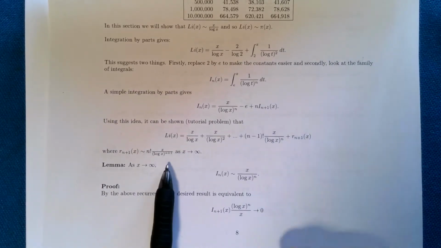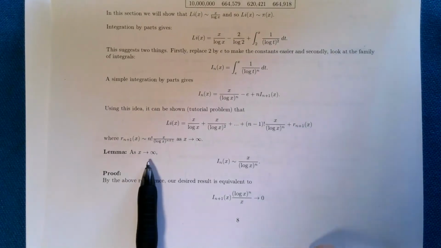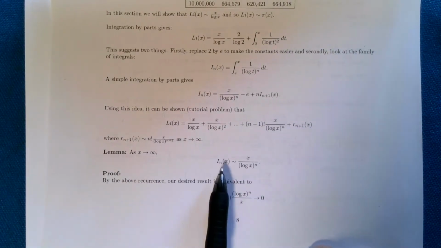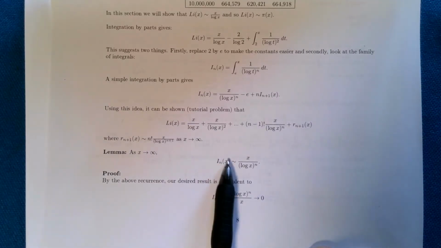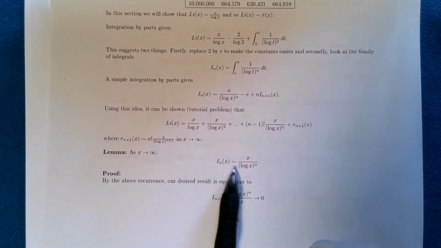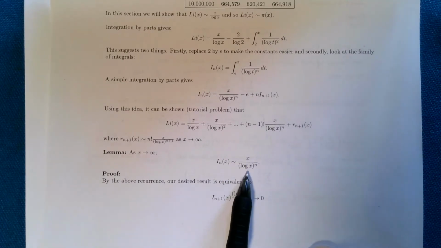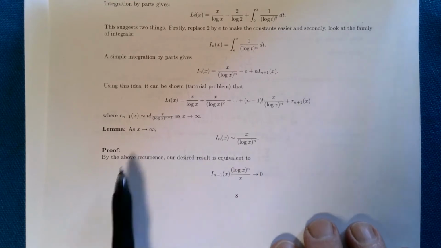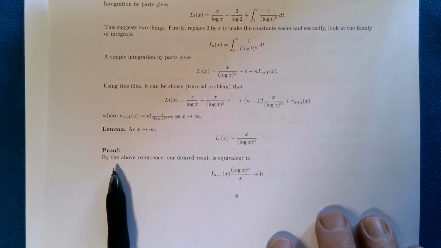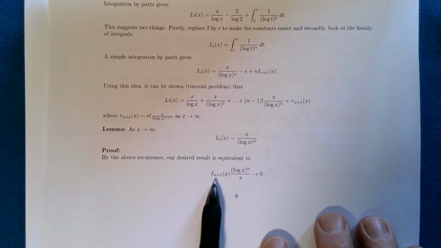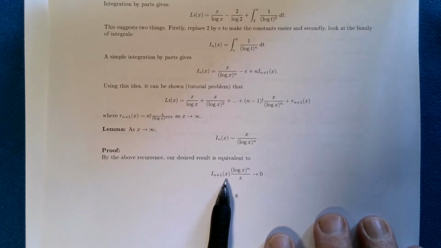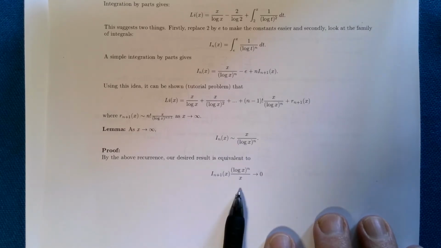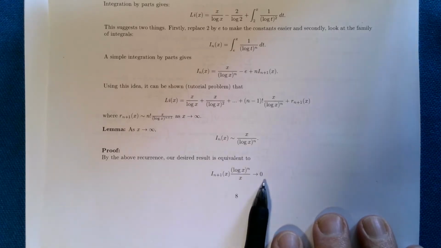Now, a little lemma here: as x goes to infinity, this family of integrals that we've defined, I sub n, is asymptotic to x on log x to the n. Using the above recurrence, one can show that this is equivalent to I sub n plus 1 of x, multiplied by log x on divided by x, and you want this to go to 0 as x goes to infinity.